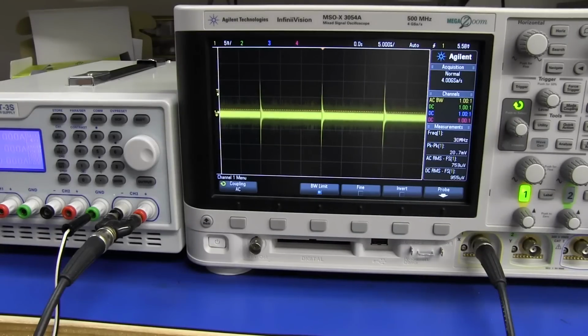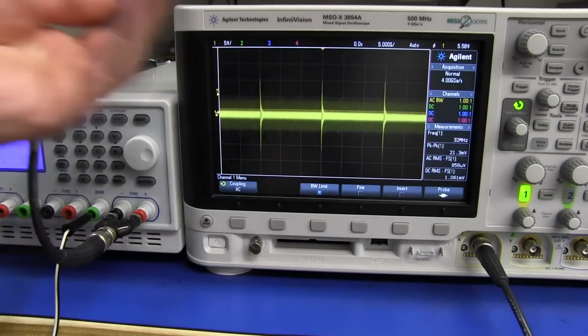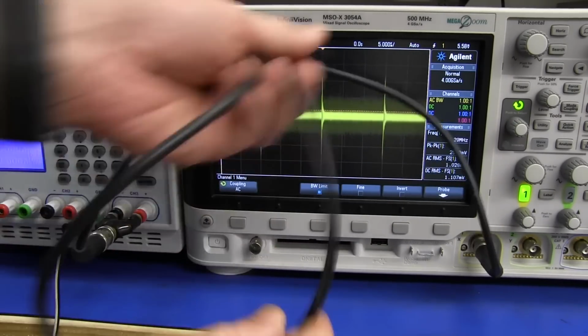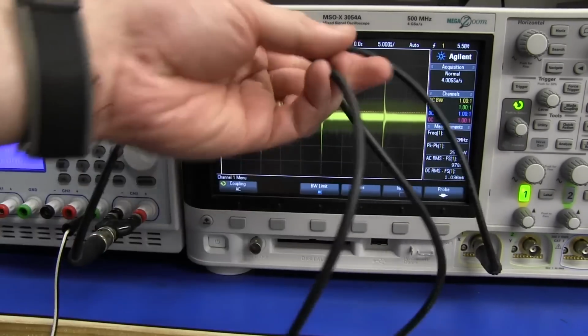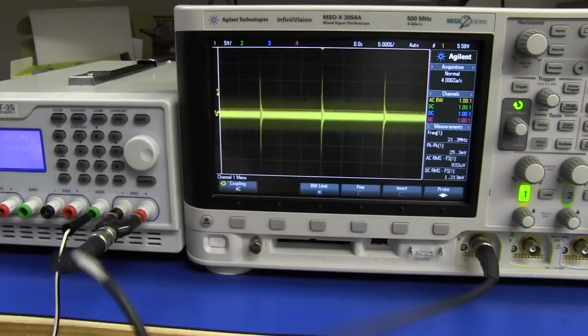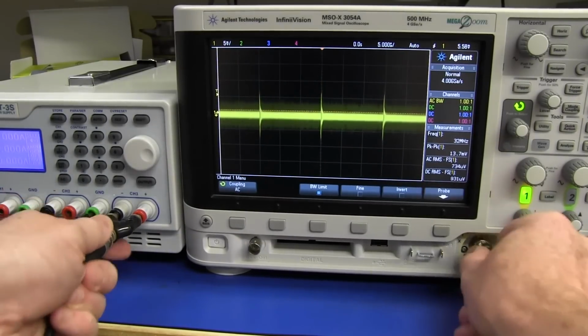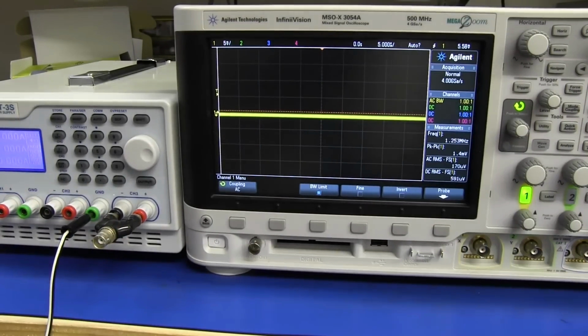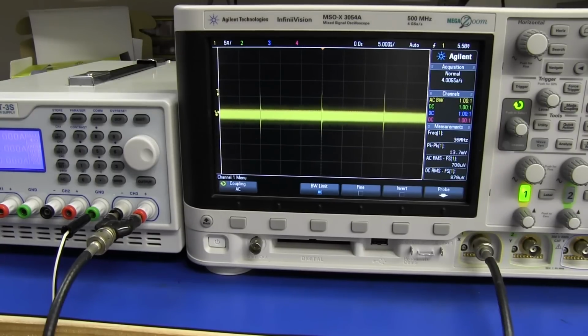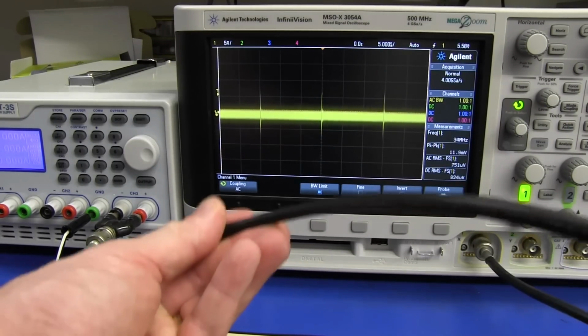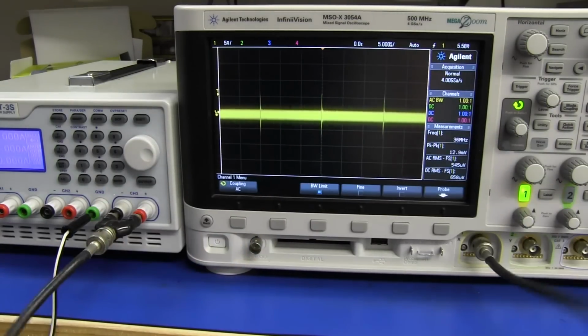And next up you might think, well, is it this BNC, this coax? Move it around. Look, it seems to change a little bit there. It's sort of picking up stuff. So I don't know, is it the BNC? Well, let's use a different BNC. So as you can see, the switching is still there, even with this different BNC cable. So it's not that. It's not picking it up.